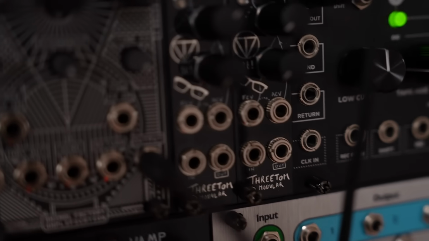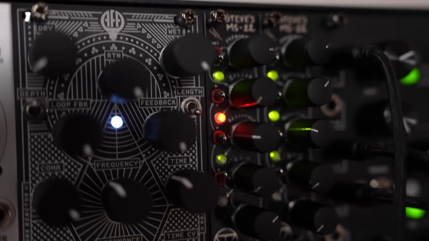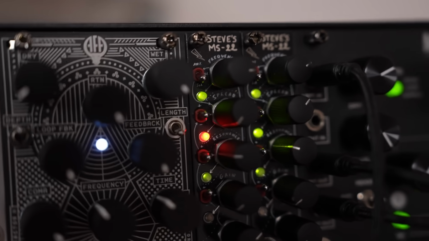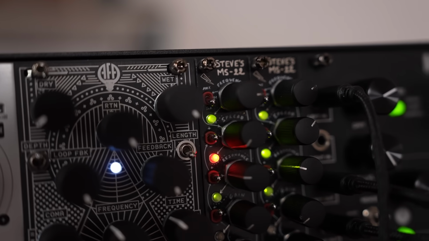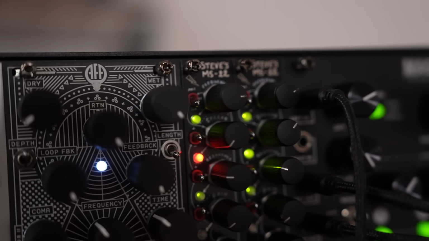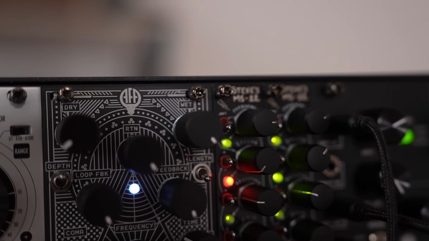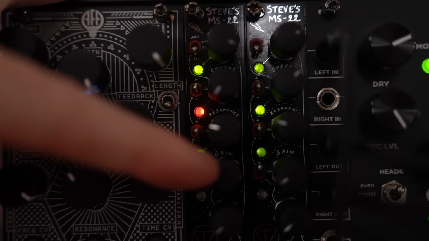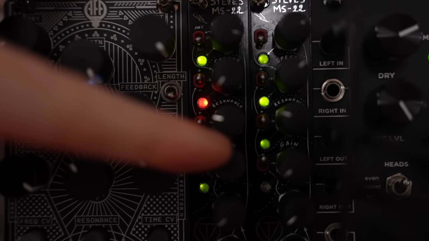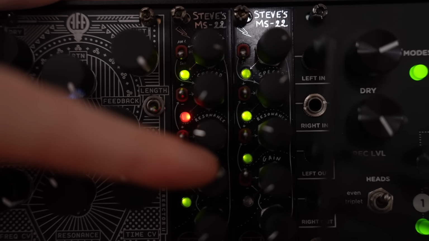It might seem confusing that it's Tom's Modular and it's Steve's MS-22, but this filter is named after Steve, a friend of Tom. So it's like an ode or an homage, which I think adds a nice little personal dimension to it. So out we come and put it in there. So the MS-22 filter has this gain knob, and if we bring that up, we can hear what's going on behind the scenes again.